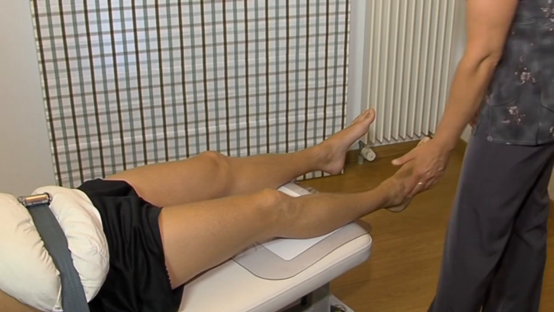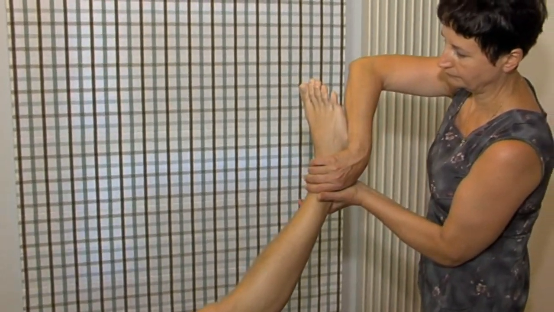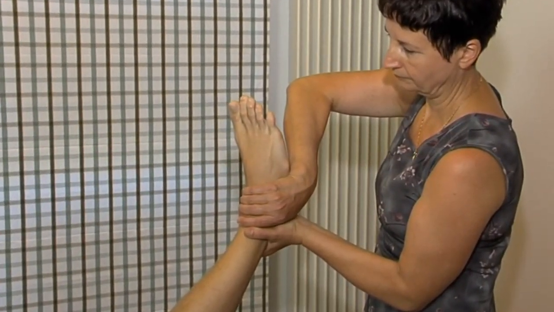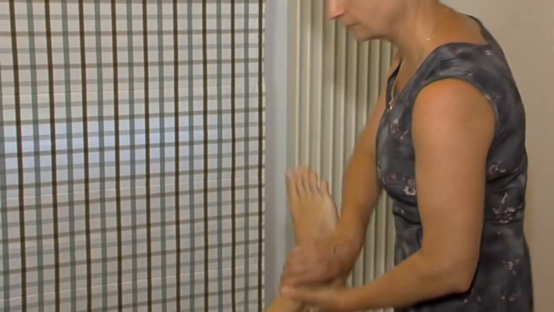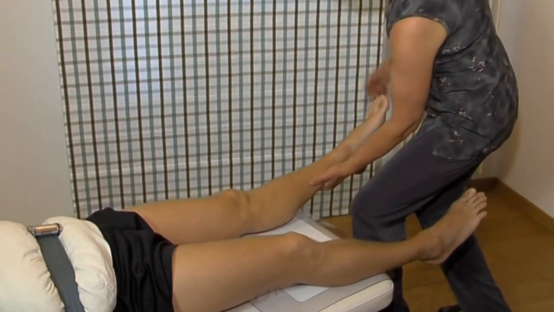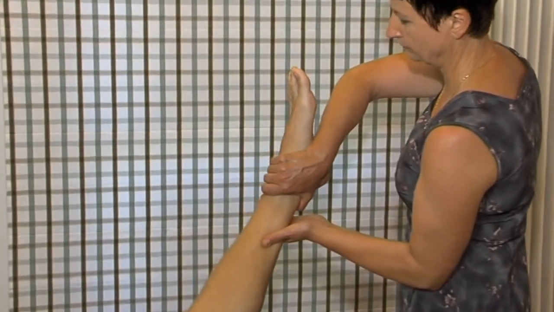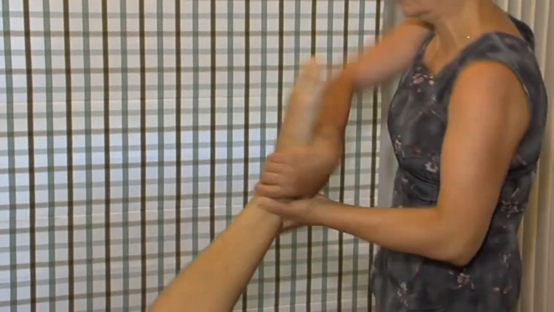Grip for medial rotation. The therapist faces medially. His distal hand grasps the lateral malleolus, the proximal hand supports and stabilizes the grip. Grip for lateral rotation. The therapist faces laterally. His distal hand grasps the medial malleolus, the proximal hand supports and stabilizes the grip.